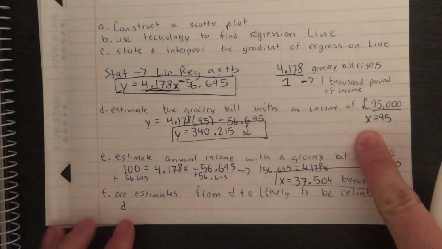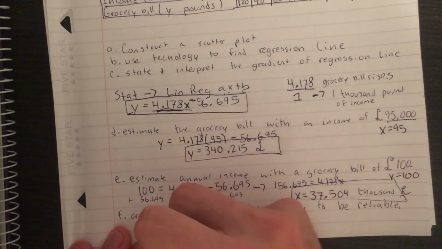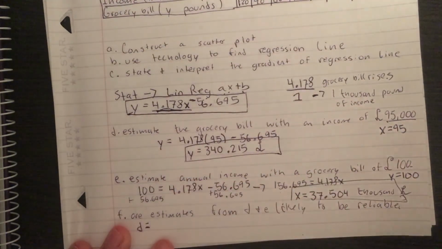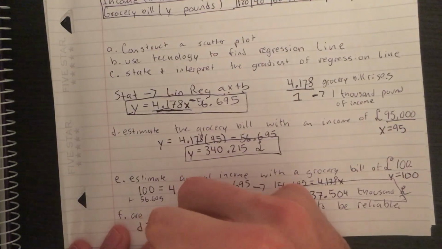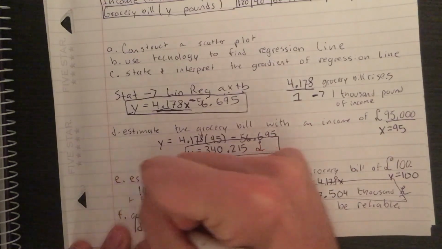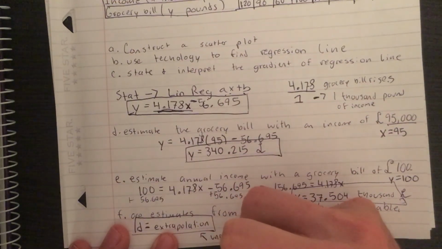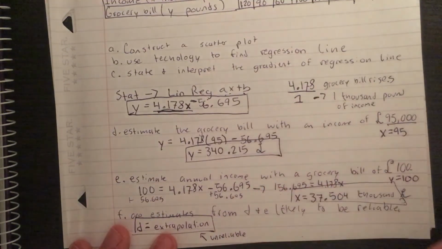X was 95, and the furthest that X went up to was 60. There's going to be a limit to how much food somebody buys. Even though income will go up, you can always buy a nicer quality of food, but there's got to be a level-out point somewhere. I don't know where that is. You can't have caviar for breakfast, lunch, and dinner. So D is extrapolation, and we're going to say that is generally unreliable.